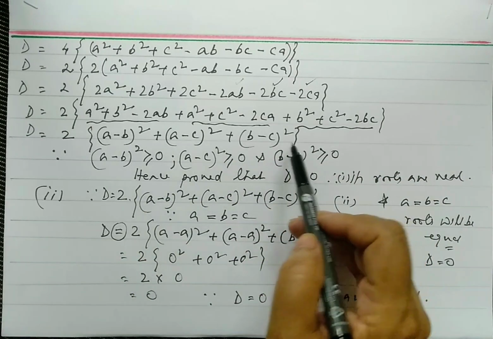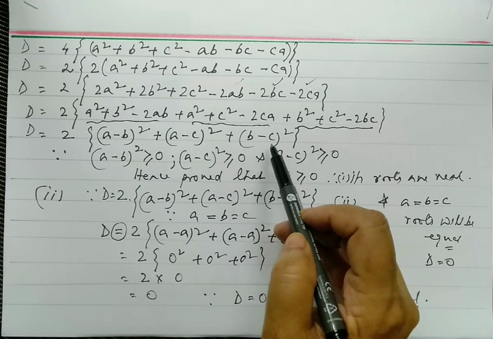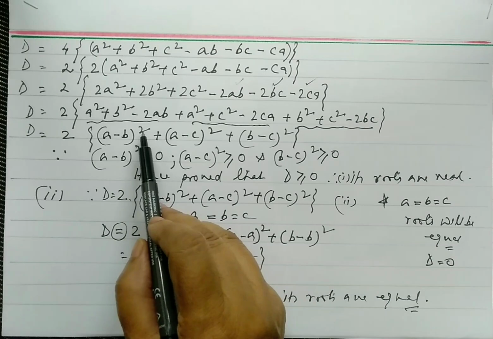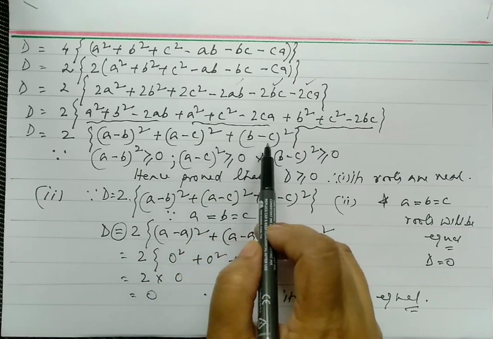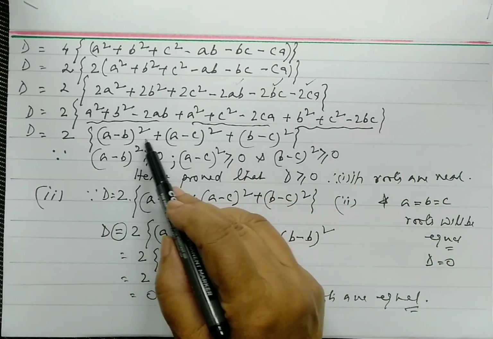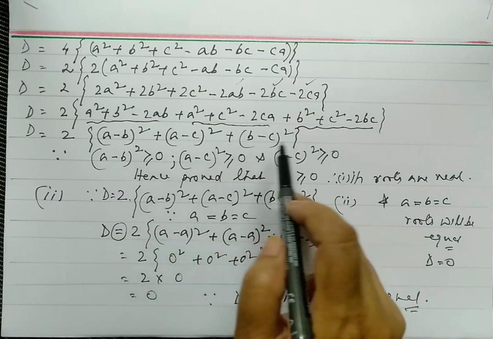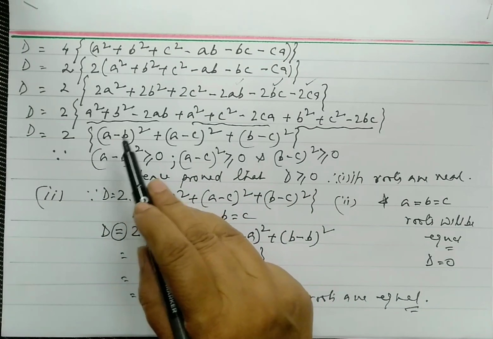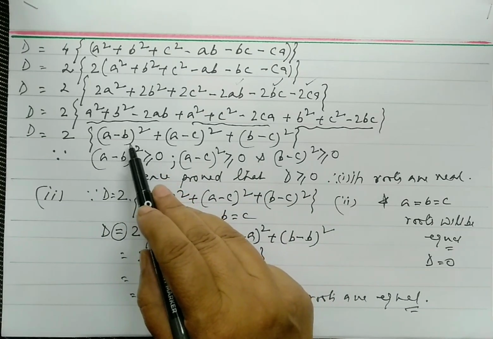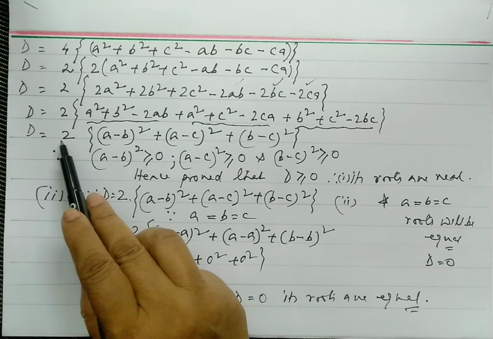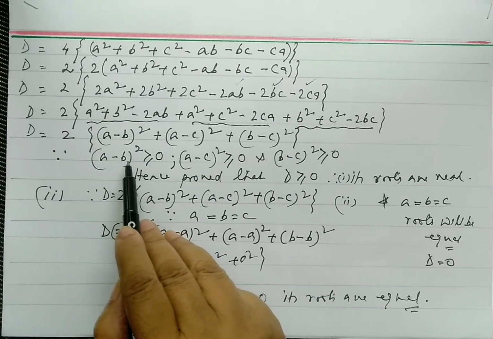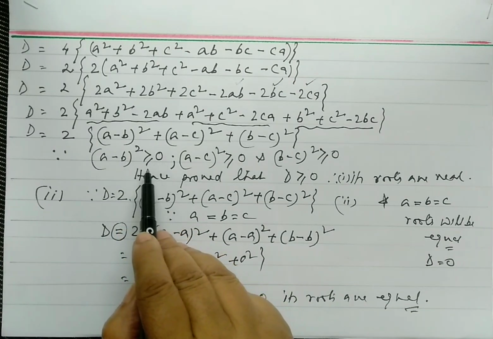Now, why are we doing this? We are doing this because we know that (A - B)² or (A - C)² or (B - C)², if they are squares, they can never land up being negative. Even if there were a negative number over here, when squared up, it ends up being positive. So (A - B)² would also land up being either 0 or greater than 0.